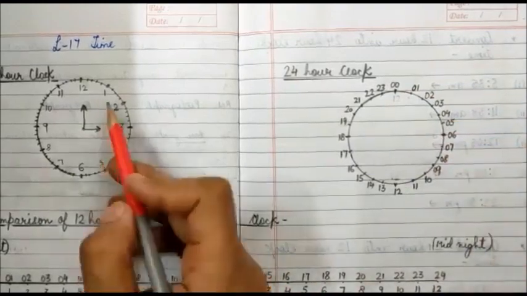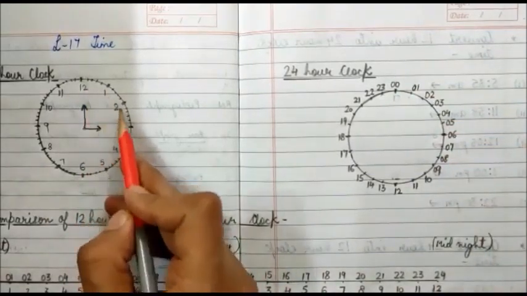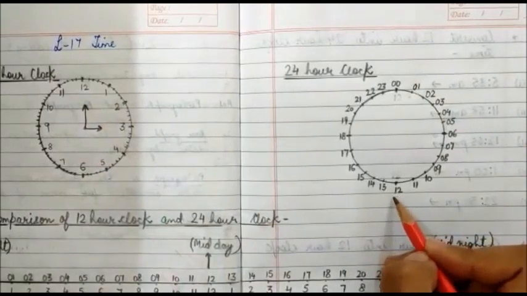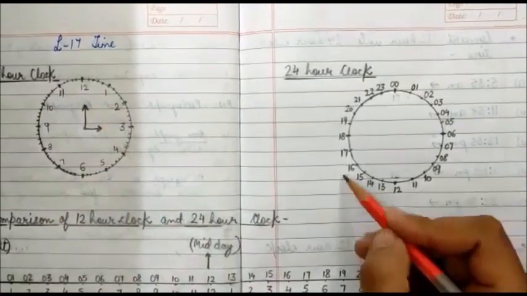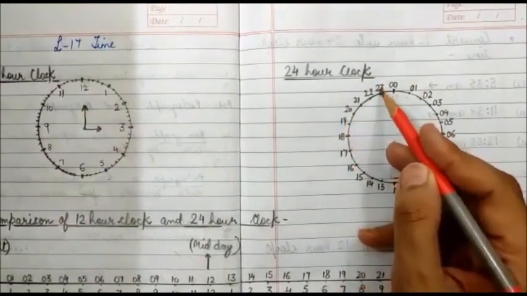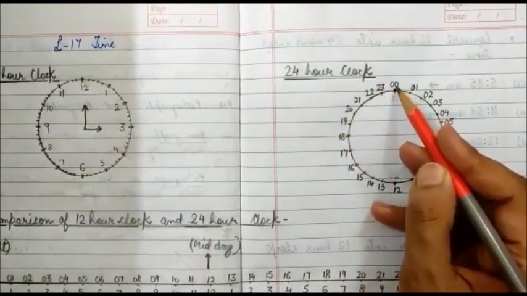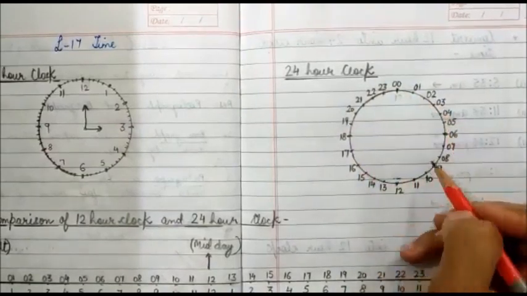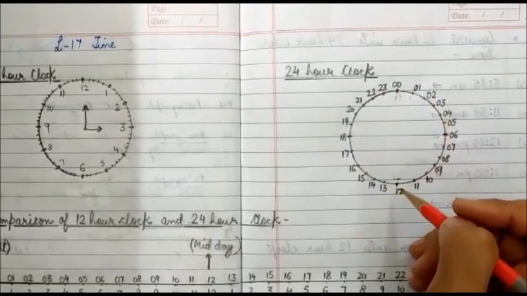Here a 12-hour clock resets from 12 to 1, but in a 24-hour clock it is not like this. It will keep on going: 13, 14, 15, till 23, and then 24 hours. It shows us the complete 1 day, that is 24 hours.